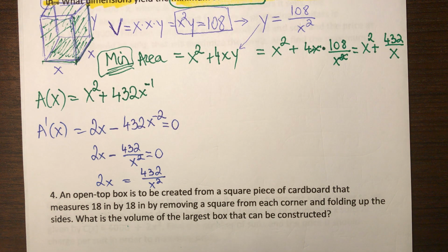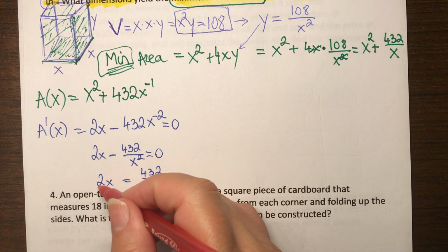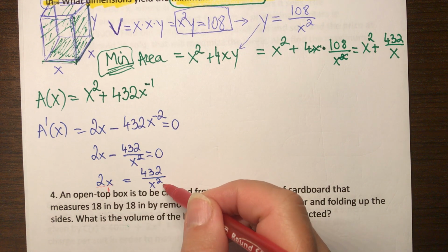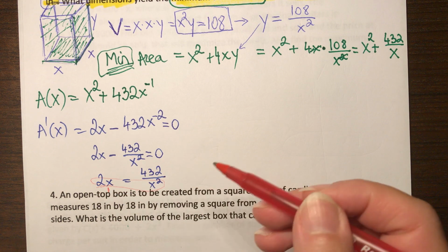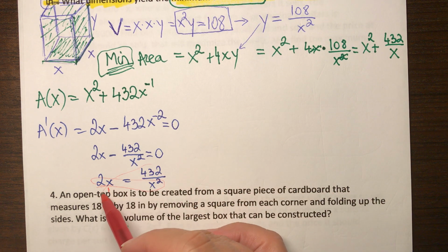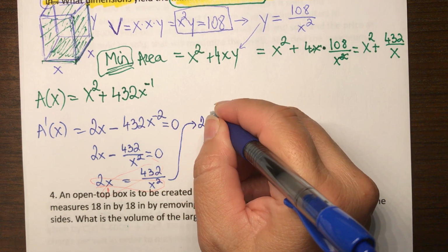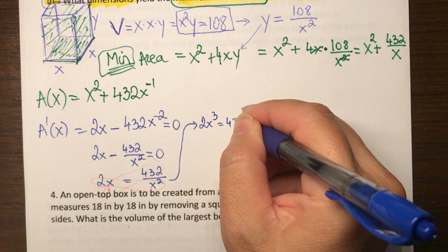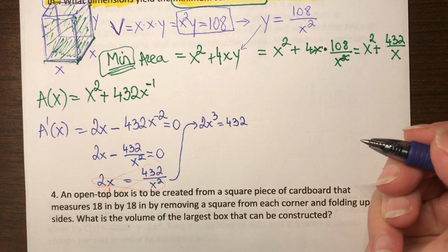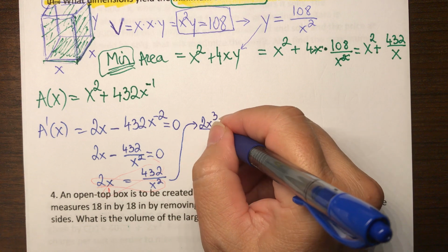And then what can I do with this? I can cross multiply, right? So this is a 2x over 1, if you can think about it. So the 2x gets multiplied to x squared, and the 432 gets multiplied to 1. So I'm going to take this aside here. So I'll get a 2x cubed is 432. Okay, and all of a sudden I don't have a fraction anymore.